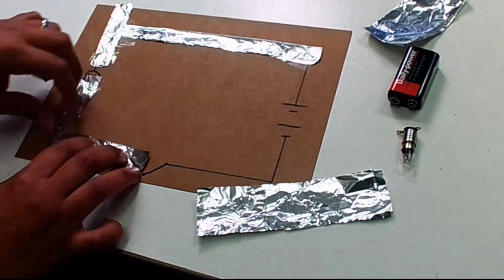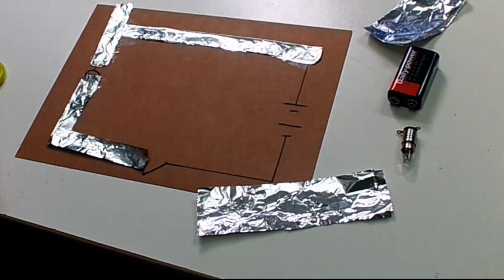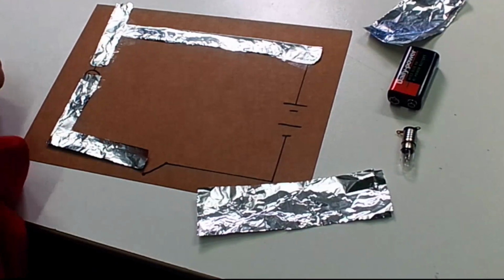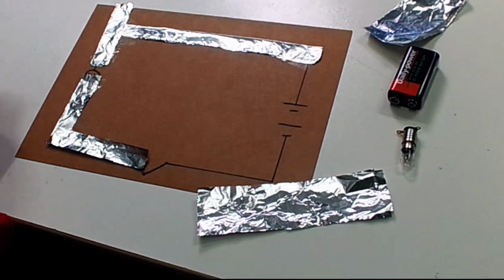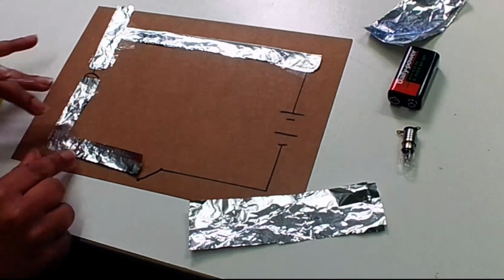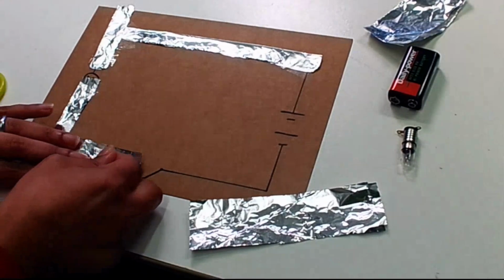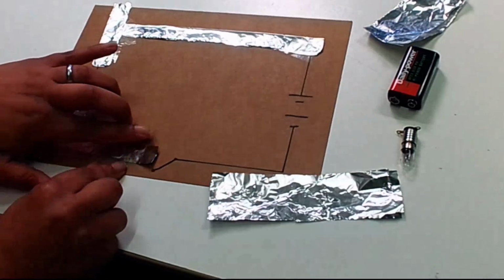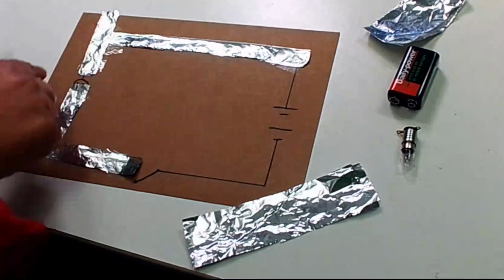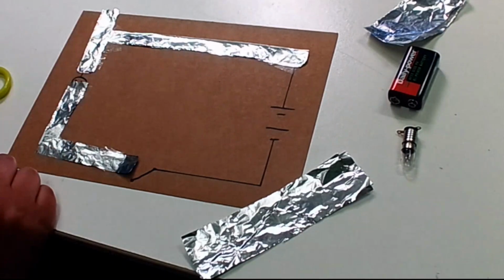So this is quite a simple and easy task for the learners to do. I don't think it is too complex in terms of building, but it does give them a bit of control as to how the circuit is actually built. So this helps them sort of follow and know where exactly the electricity is going to flow.